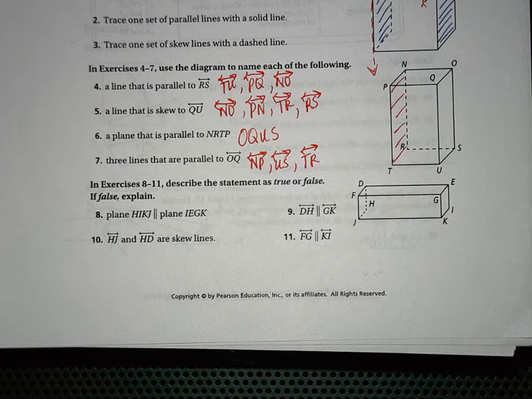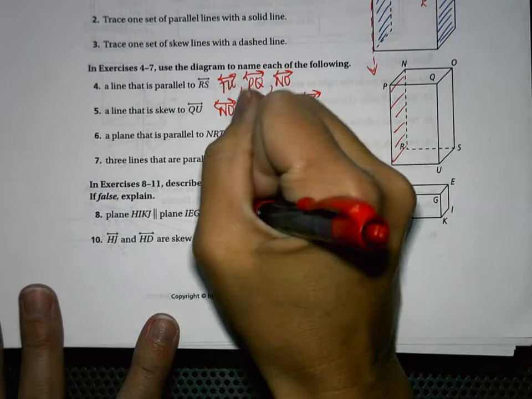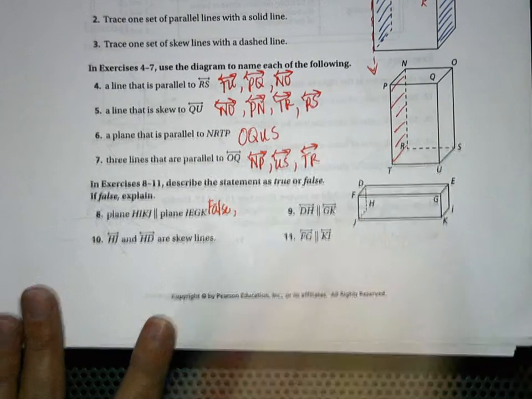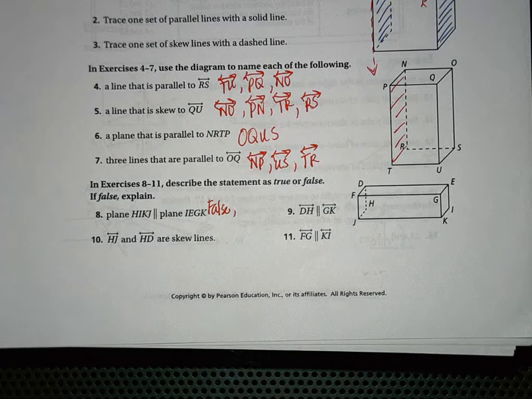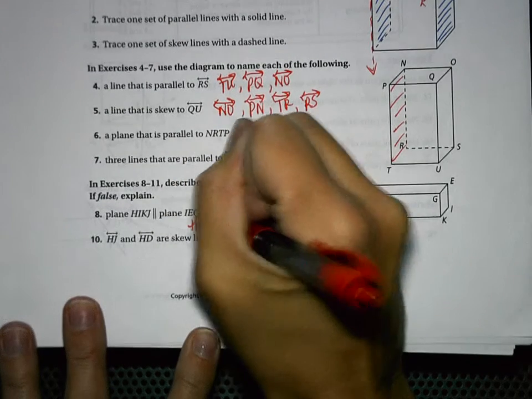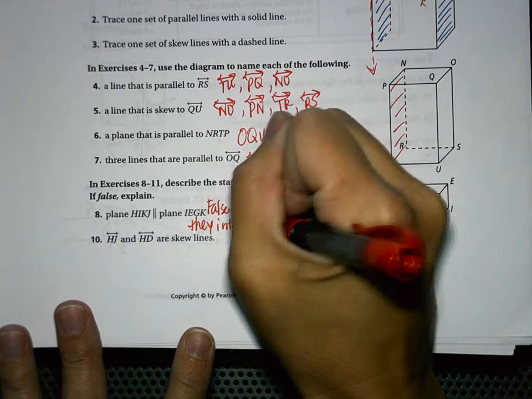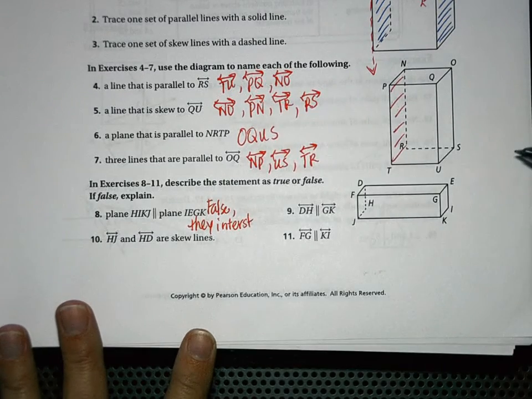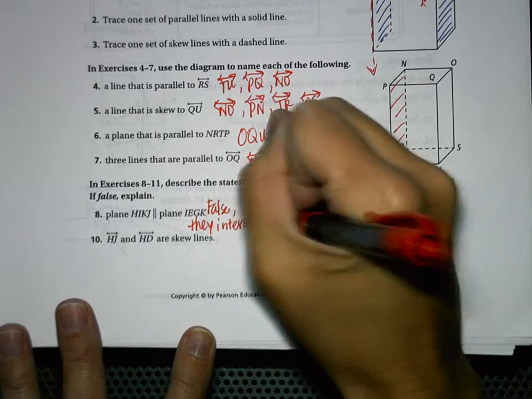Okay, can anyone share out what you guys figured out? Okay, I agree. It is false. And why is it false? How can you prove that it's false? Caillou. Good. They intersect. Does anyone know where they intersect at? Where at? Perfect. They do intersect at IK.